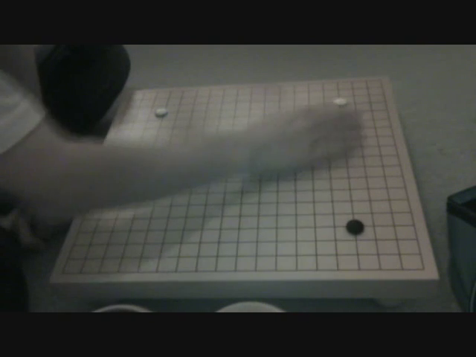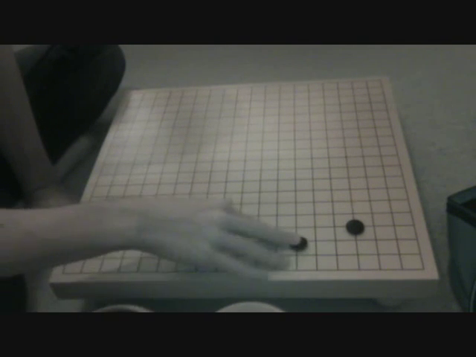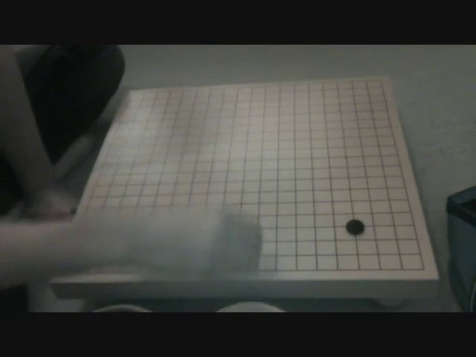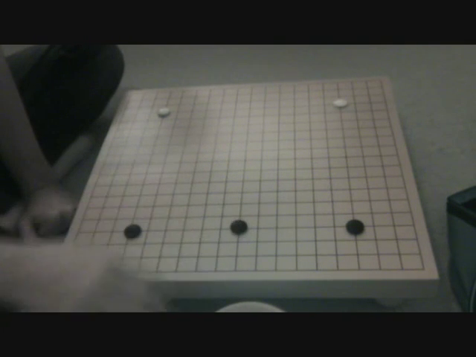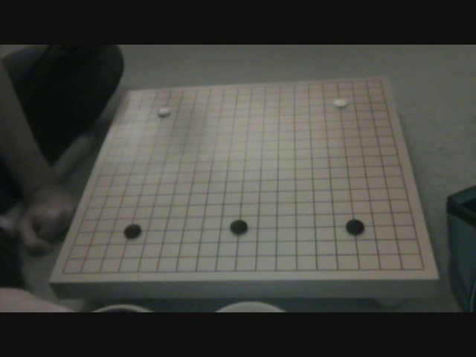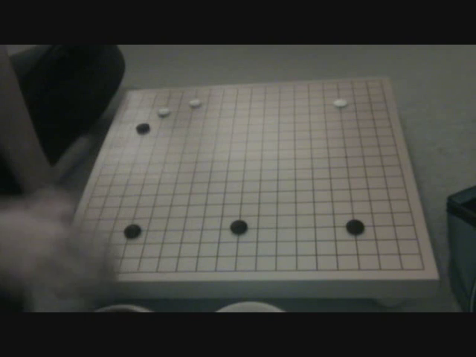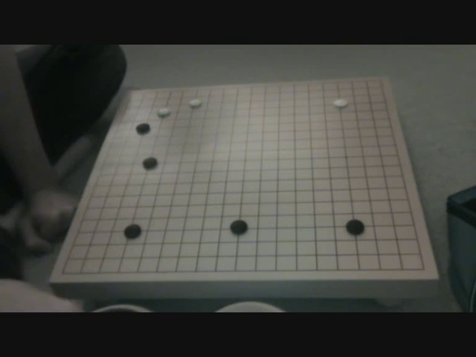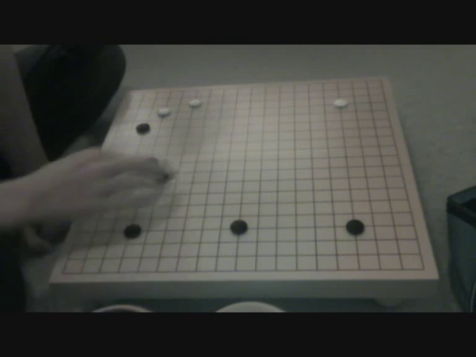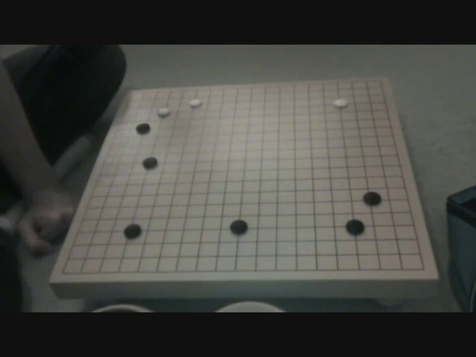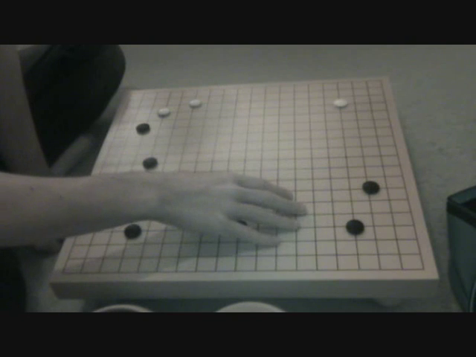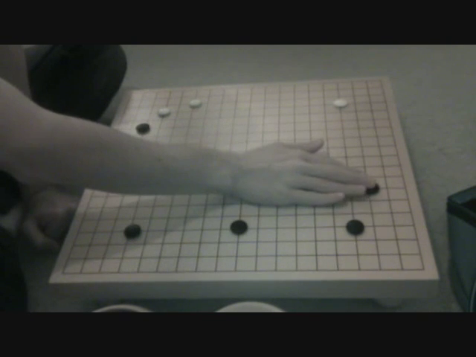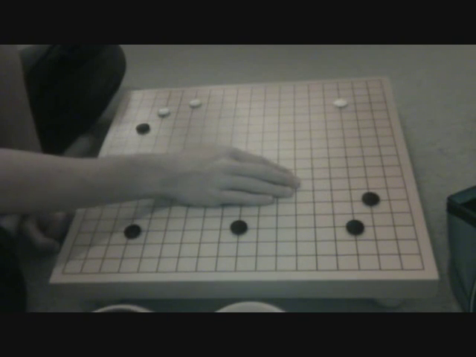Alright, same idea with this. When all the corners are taken and you start getting a big influence and you do all your josekis and such, then you can start to try and enclose your side. If you wanted to enclose on this side and try to work with your stones over here, you wouldn't really go long. You would go short.